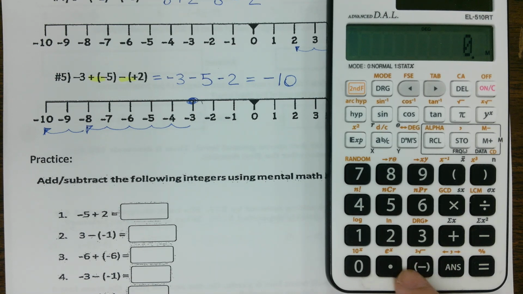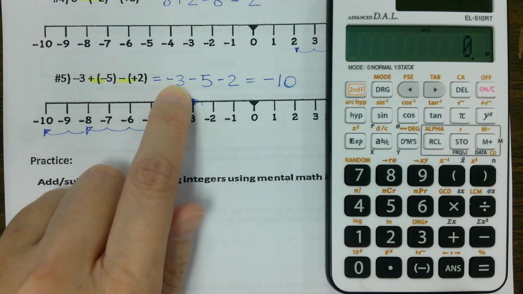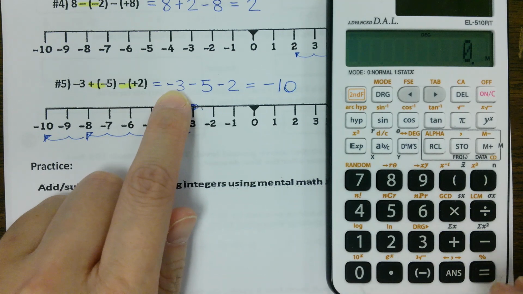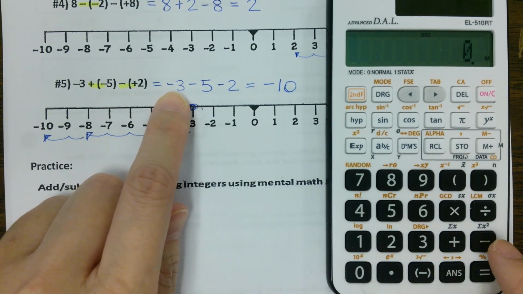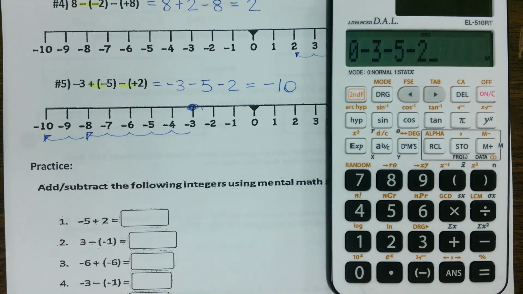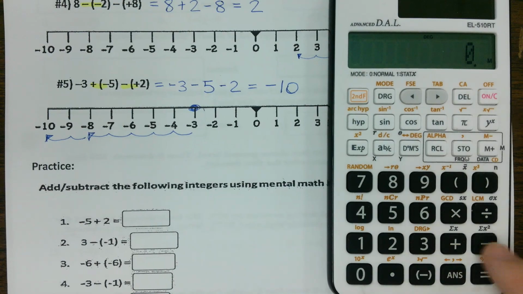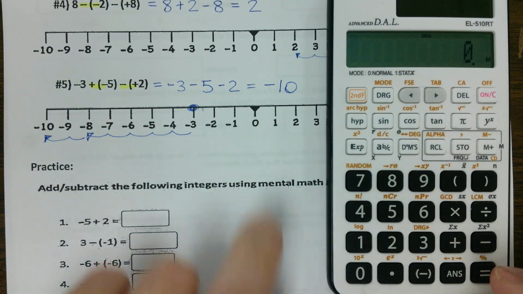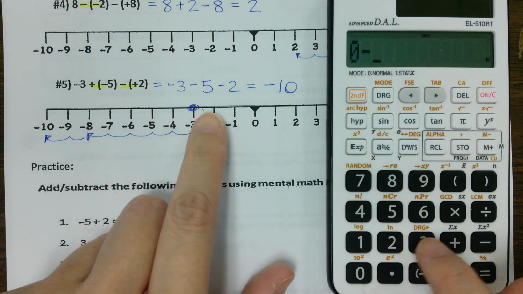Okay, so this negative sign will help make your math a lot easier. So for example here, I'm going to do -3 minus 5 minus 2. Whoops. Actually, let's see. Oh, this calculator actually knows how to do this, but wait.